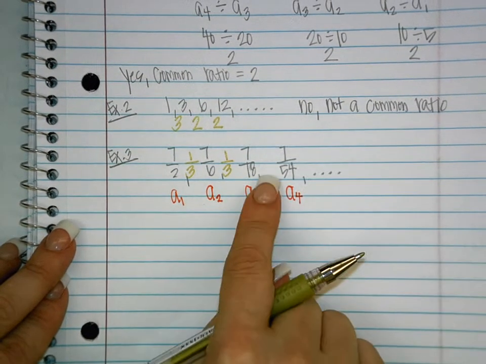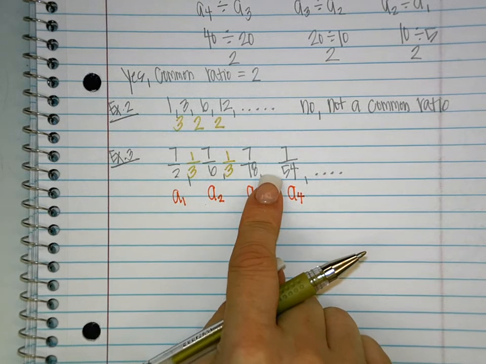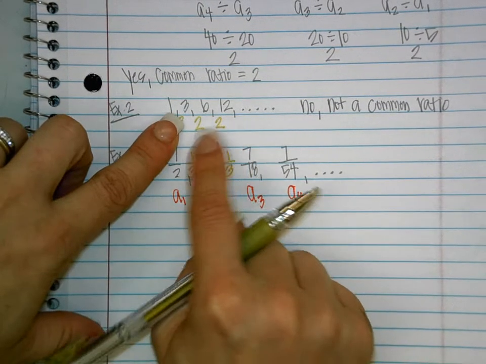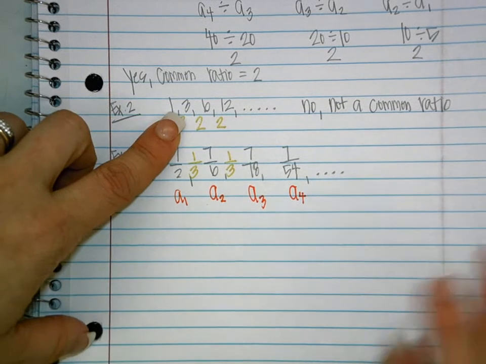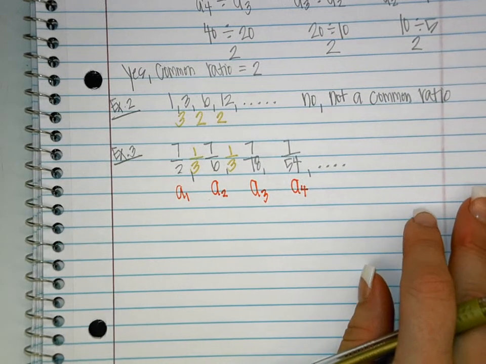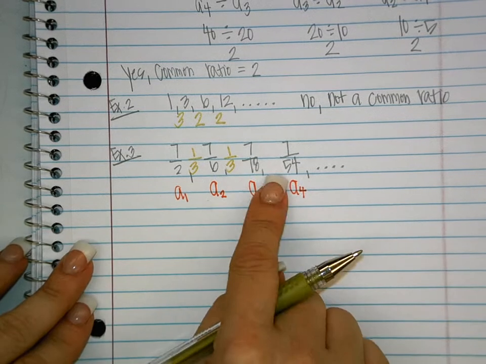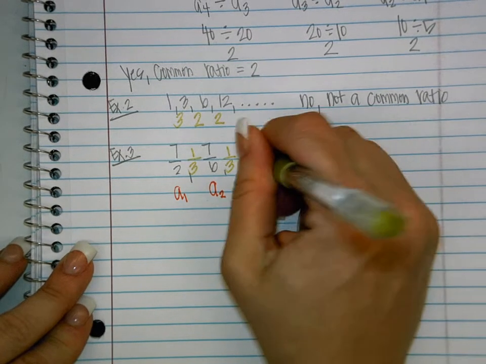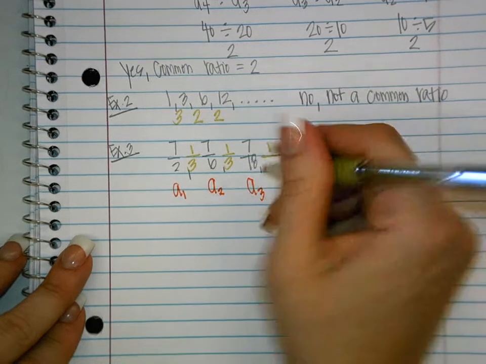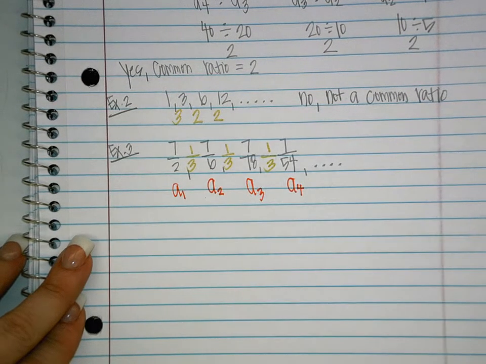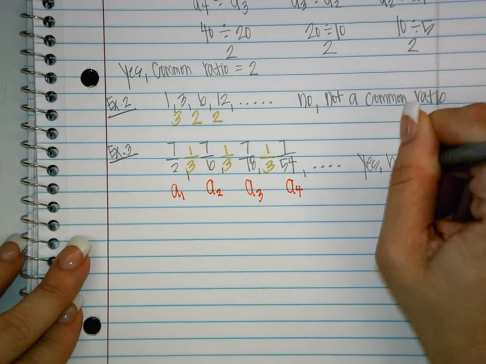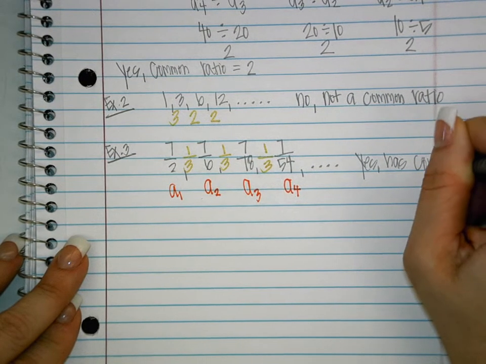Does this appear to have a common ratio? Yes. I would check, you can't just check 2, I would check 3 at least, just to make sure. Like on this one, if you only checked 2, it may appear that it does have a common ratio. You have to check, not all of them, but at least 3. Here, to get from 7 to 7, you'd multiply by 1. To get from 18 to 54, what do you multiply by? 3. So, is this a geometric sequence? Yes. Has common ratio.